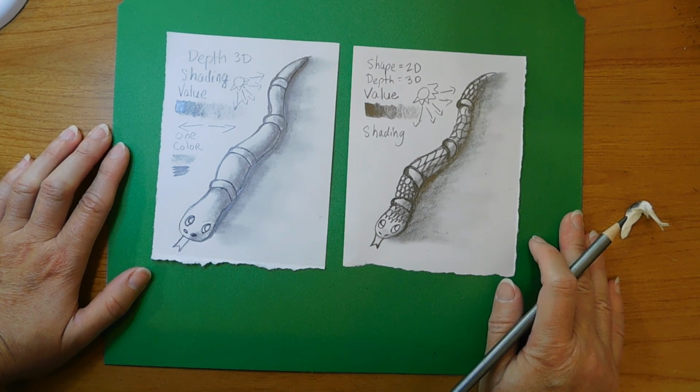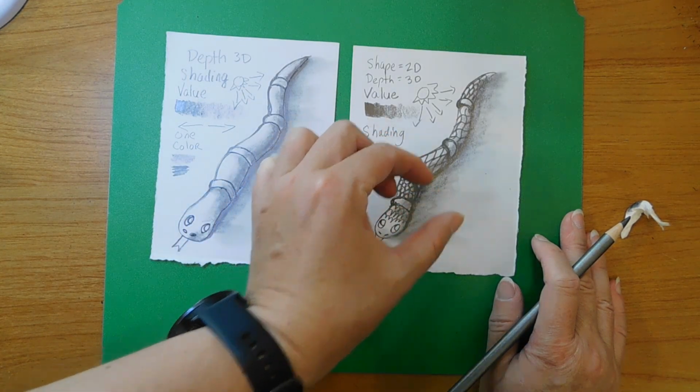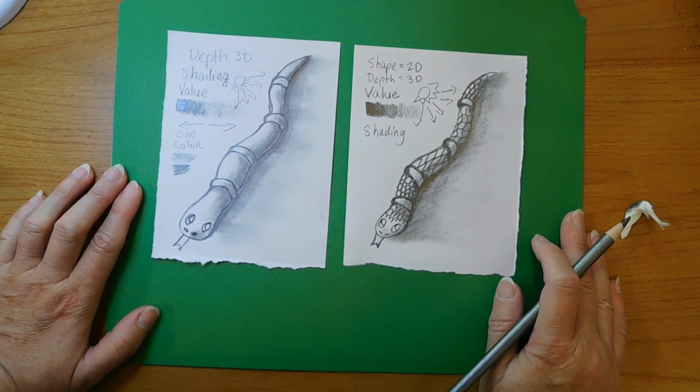Alrighty, well, this is A.M. Snyder. Very thankful that you have joined me on this video on how to apply shading and value to make a shape look three-dimensional, to add depth, take it from shape to form. It's an illusion that there's roundness there and you can pick it up, but it's really flat in the end, right?